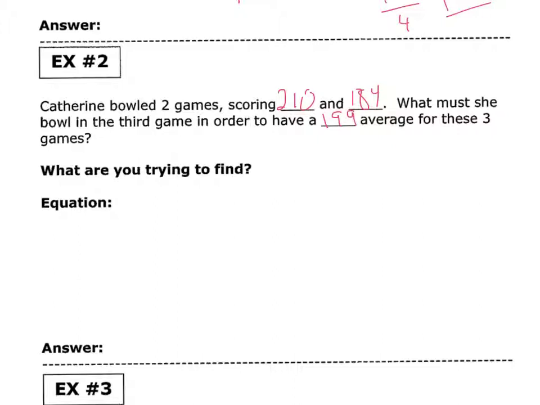Okay. So it gives you the first 2 games, and we have to figure out what her third game is to make sure that she has a 199 average for those 3 games. Okay, so we need to go ahead and write an equation. Okay, and once again, we're trying to find x, or what her third game needs to be to have an average of 199. So let's write an equation.